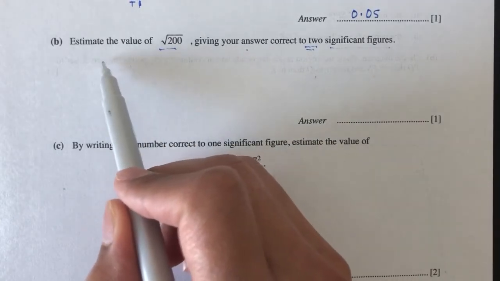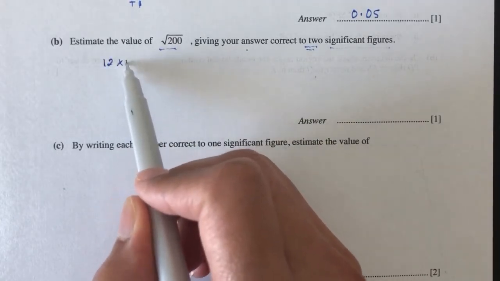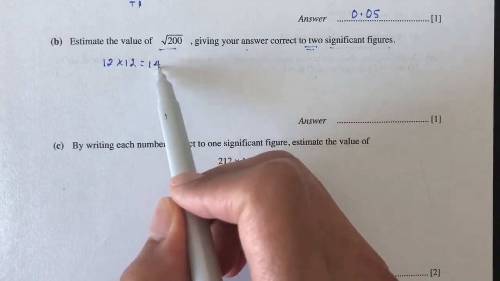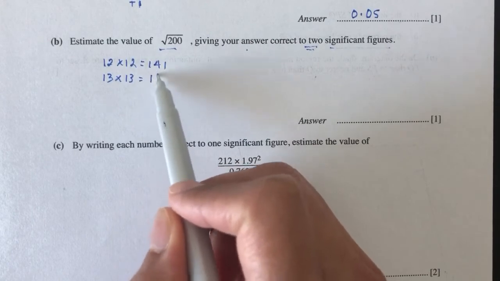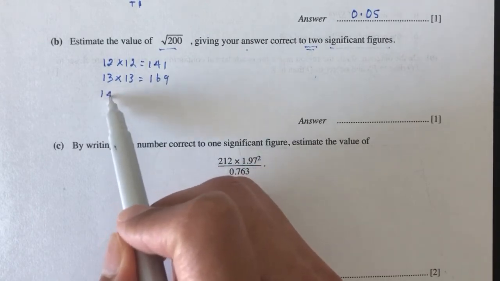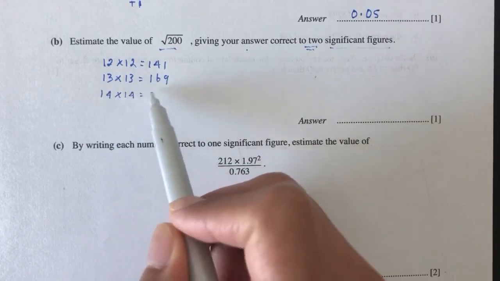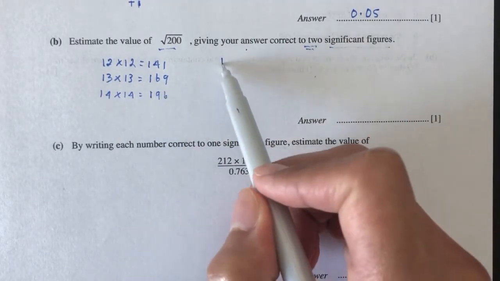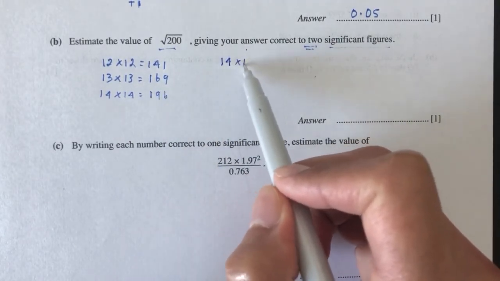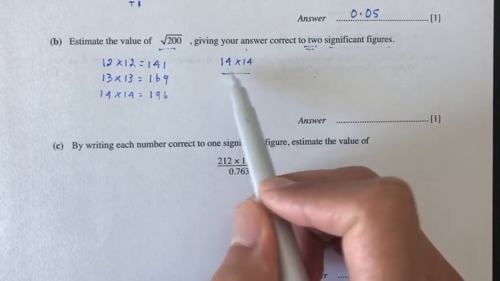I know that we have 12 times 12, that will be 144, not enough. 13 times 13, that will be 169. How about 14 times 14? I think it's 196, but let's verify. So 14 times 14. So what do we have?